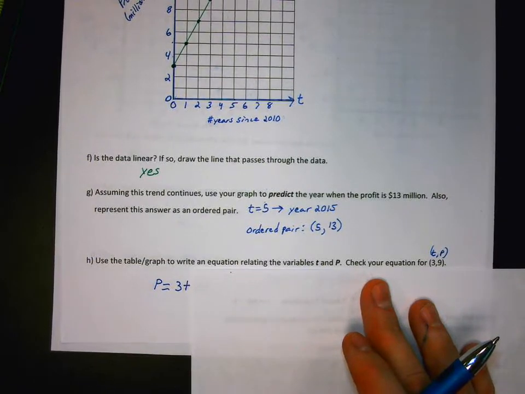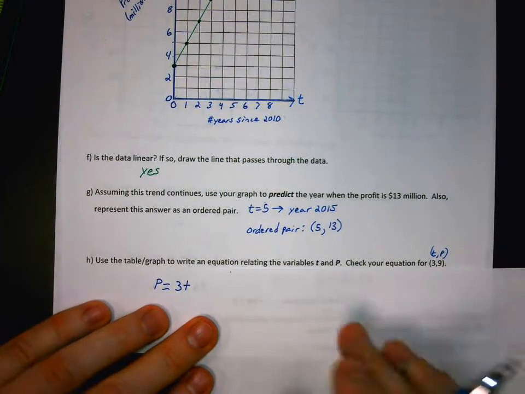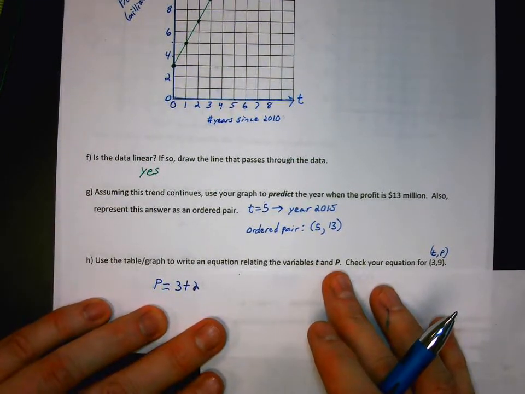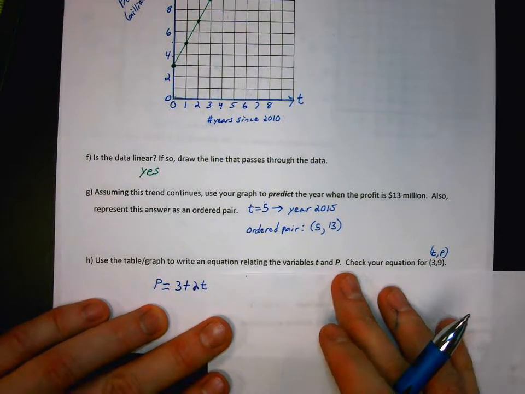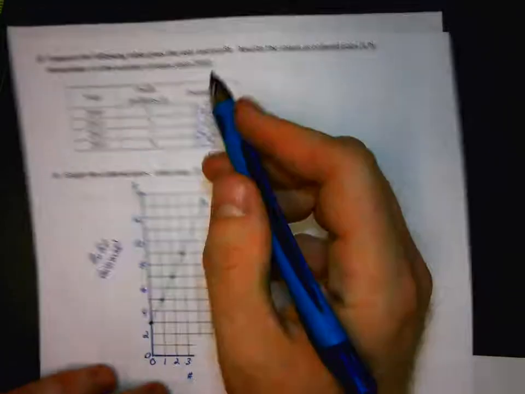So if we added $2 million once, that means we would add $2 million to that original $3 million. If we add $2 million twice, we would be adding $4 million to that original amount of $3 million. If we added $2 million for 5 years, we would add $2 million 5 times to add $10 million to our initial $3 million. Okay, so we're going to add $2 million t times, where t is the number of years since 2010.